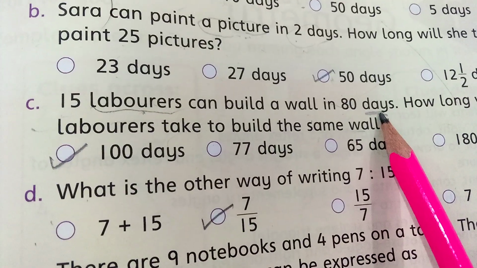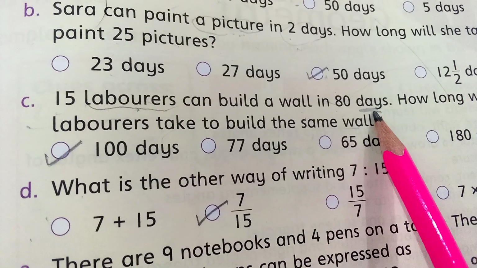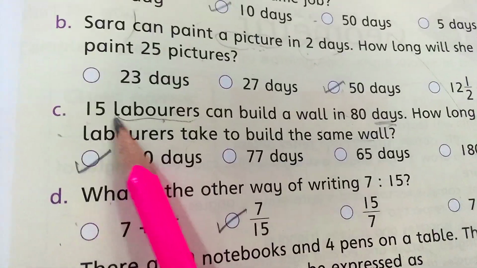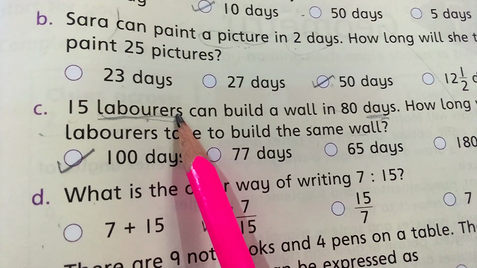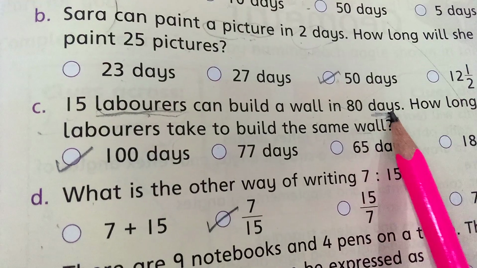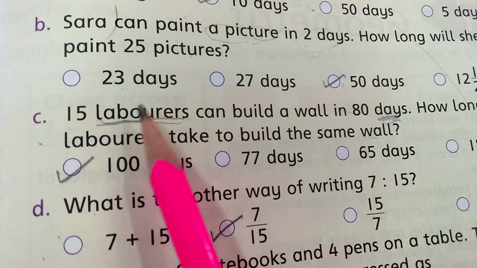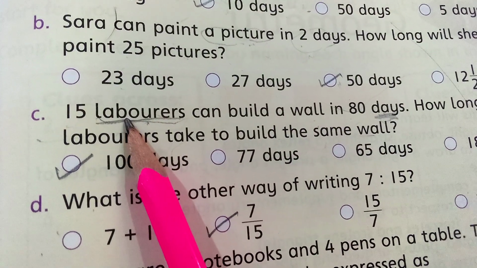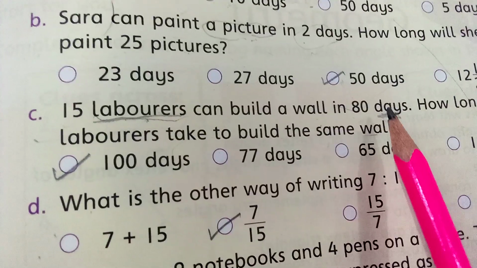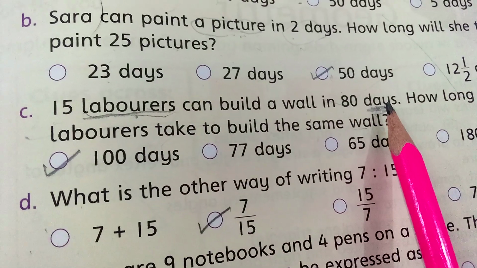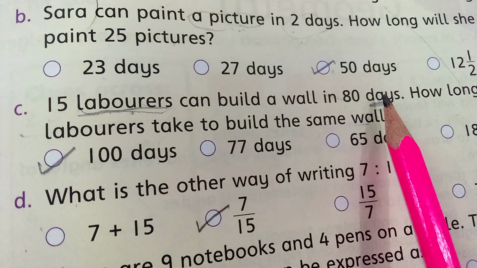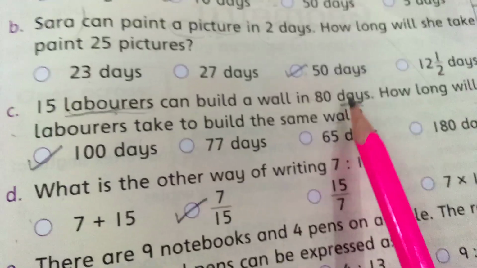First we will decide whether it is direct variation or inverse variation. If we increase the number of laborers or workers, the number of days will decrease. And if we decrease the number of laborers to build a wall, the number of days will increase. It means when one thing is increasing, the other is decreasing. It is an inverse variation. Now let's solve it.